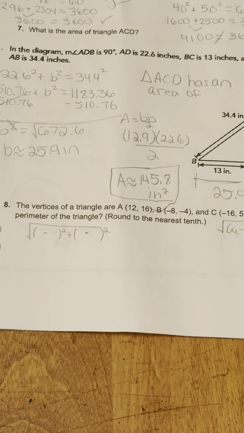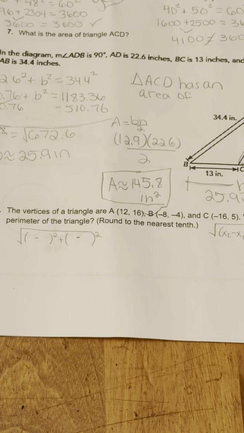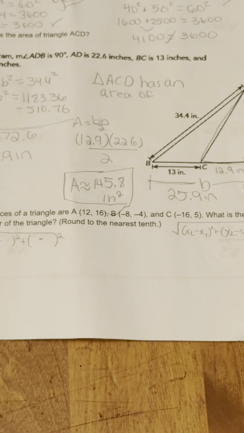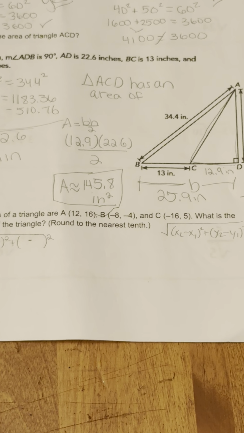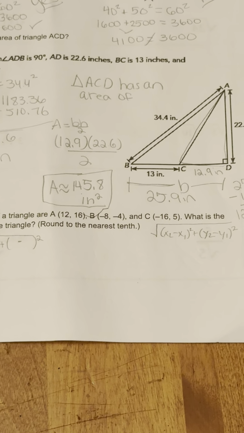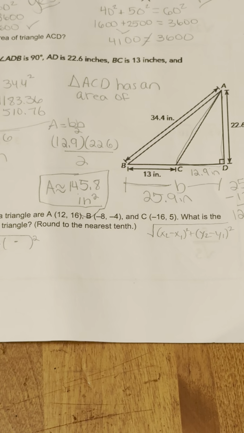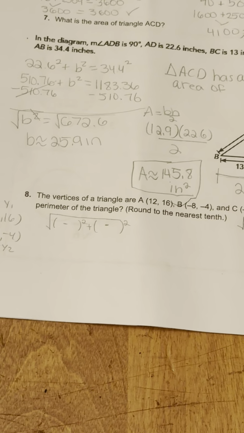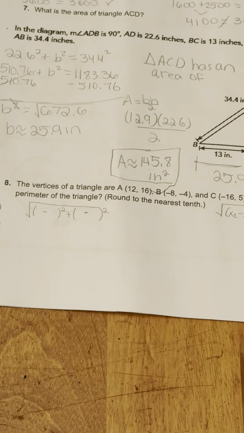We're doing the vertices of a triangle, for which we're given the coordinates. Coordinate A is (12, 16), B's coordinate is (-8, -4), and C's coordinates are (-16, 5). It asks us to find the perimeter of the triangle, rounded to the nearest tenth.